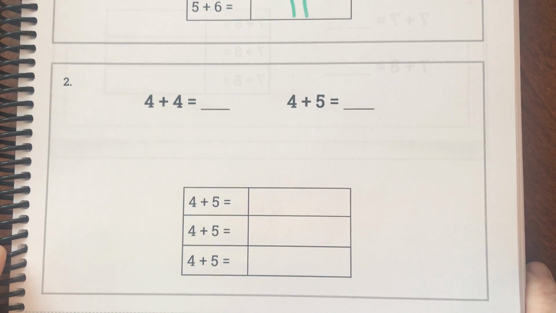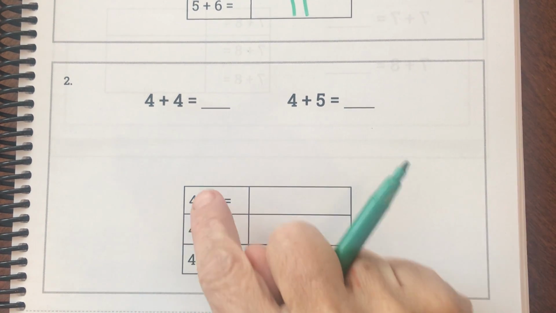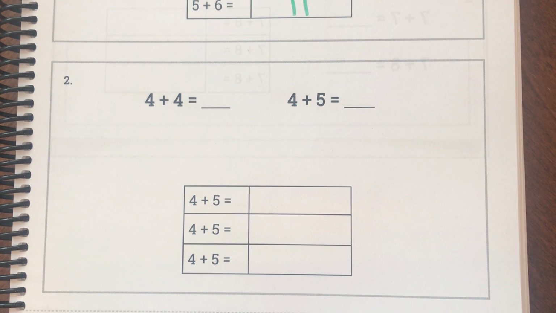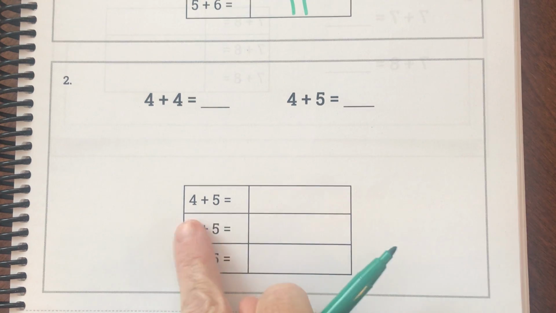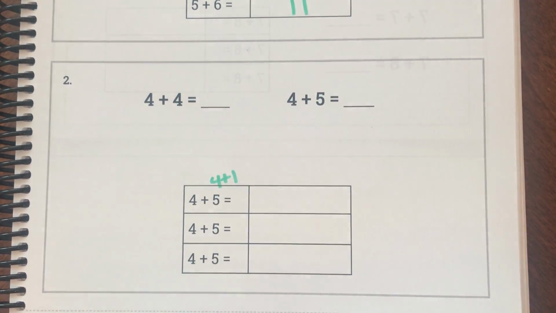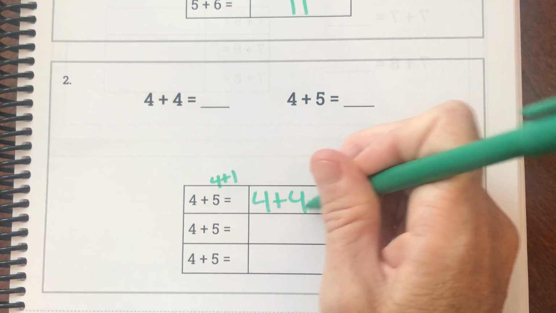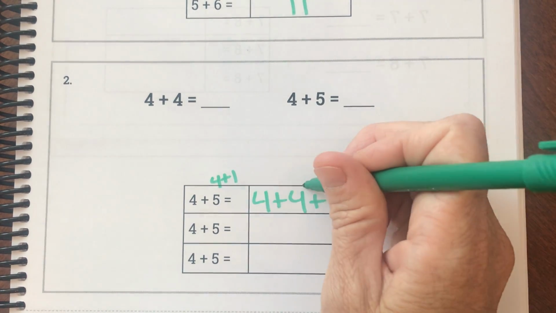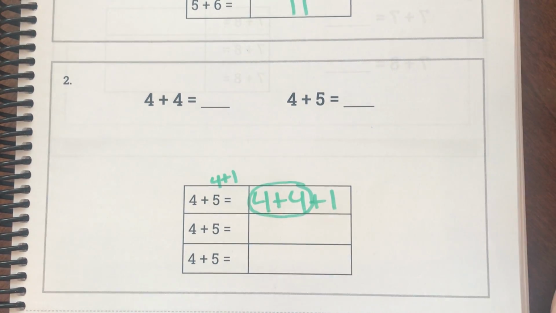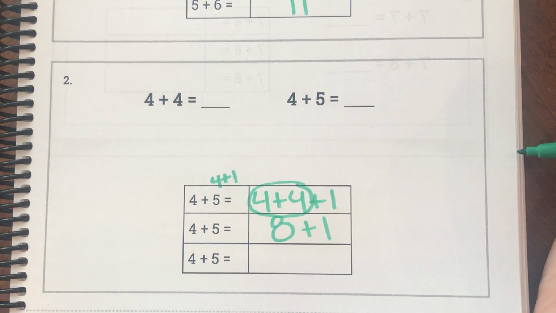Okay, so this time we have 4 plus 4 and 4 plus 5. Okay, so our main one is 4 plus 5. Well, those are consecutive numbers, because 1, 2, 3, 4, 5. Those are in order. Well, 5 is just 4 but 1 more. Which means I could use my double strategy for 4 plus 4, which is 8, and then add 1 more to it, which would give us 9.